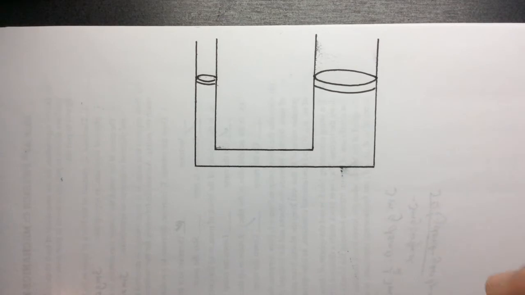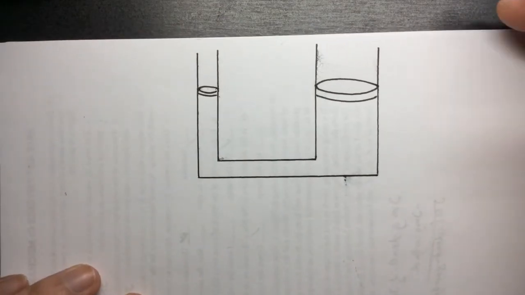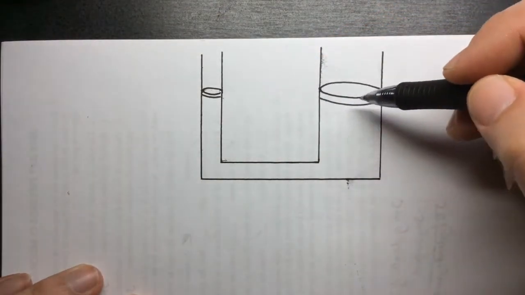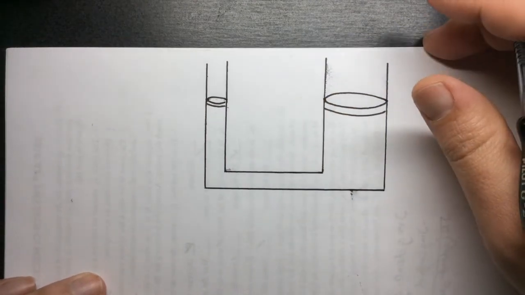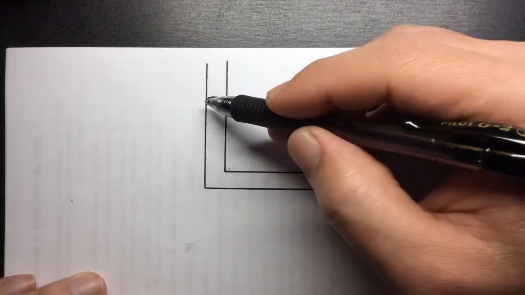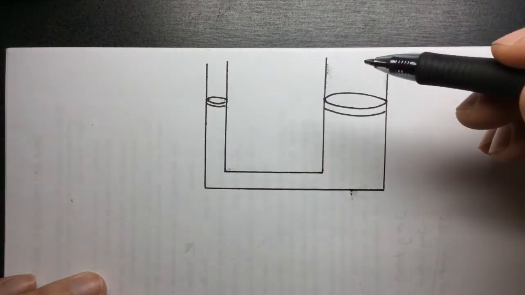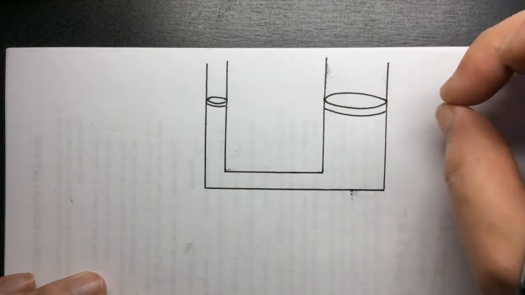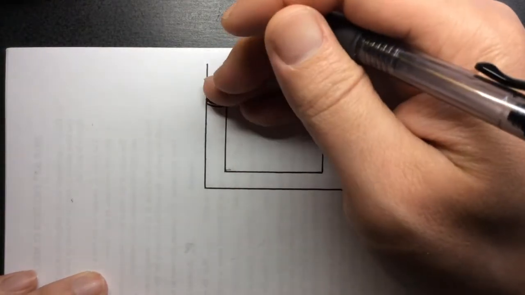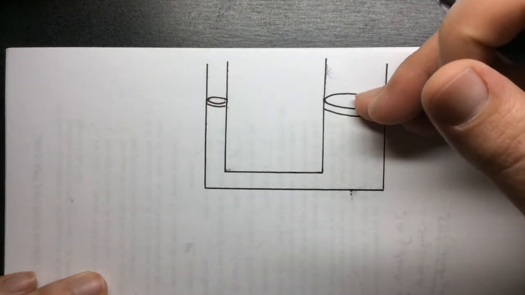So another example of that is going to be the pump jack, where we have the piston on the left side and piston on the right side. They're connected by some incompressible fluid down here. And what, again, Pascal's principle says is that any small change in pressure on one part of that incompressible fluid is going to equal a change in the pressure everywhere else in that incompressible fluid. So if we were to take this piston and push down on it, this piston should go up.